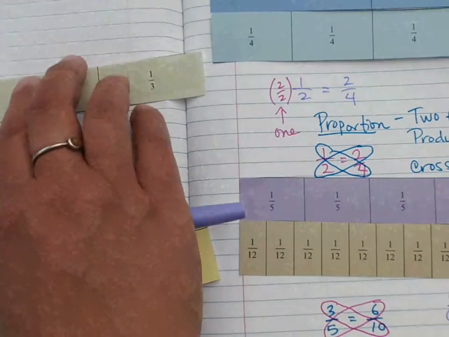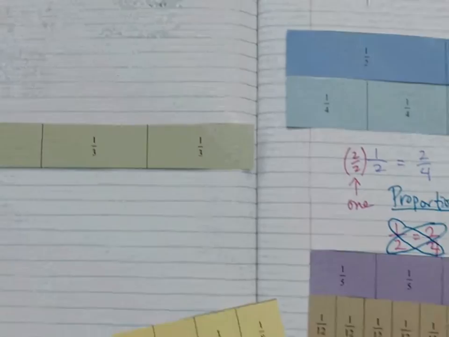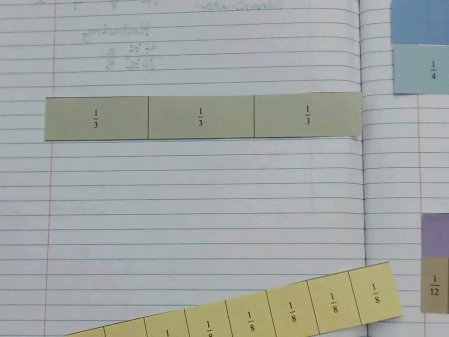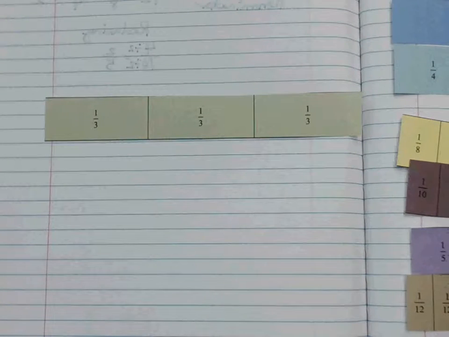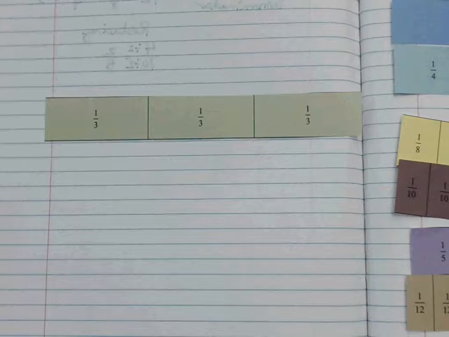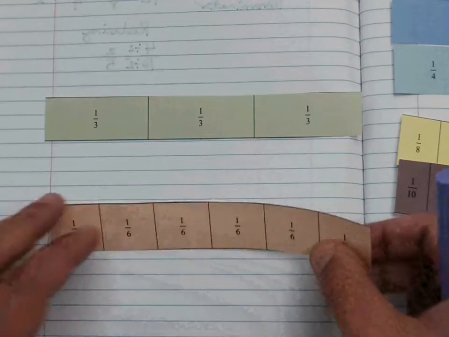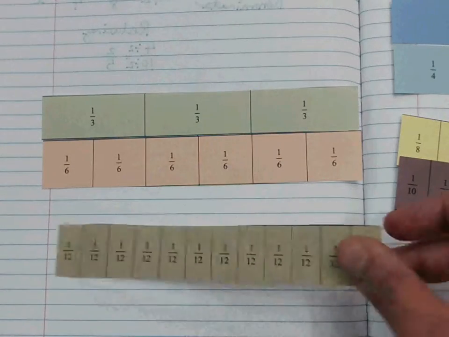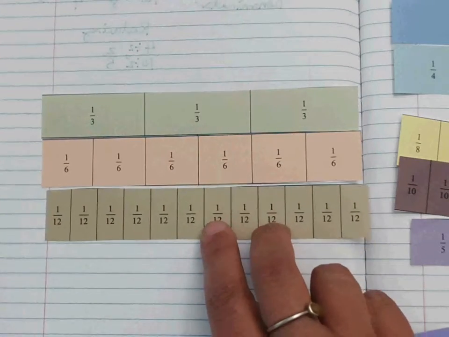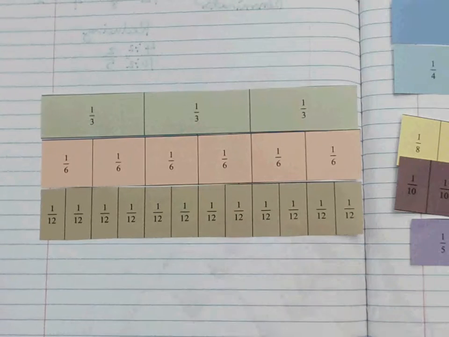How about grab 1/3? I'm going to slide this over so I have more space. Grab 1/3. Now somebody tell me, what is one other fraction piece that you can definitely line up? Okay, 1/6 will line up. And I had it in my hand. 1/6 will line up. 1/12 will also work. Why is it that 6s and 12s work so well with thirds?